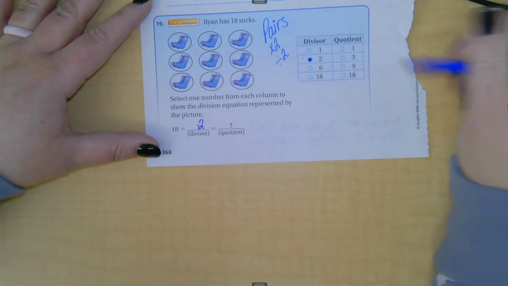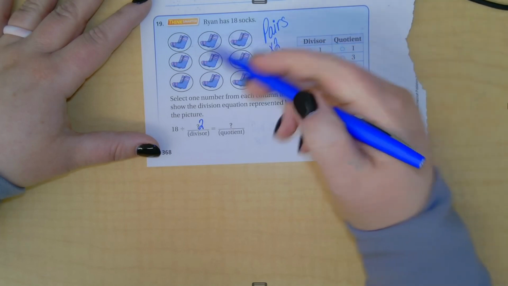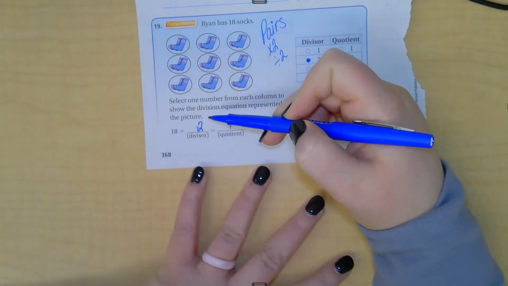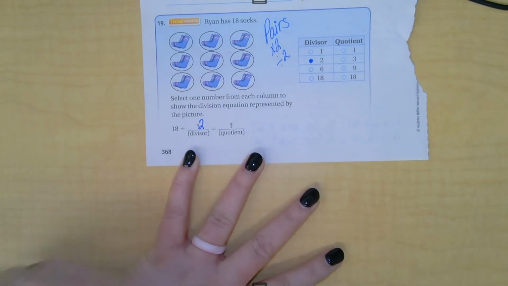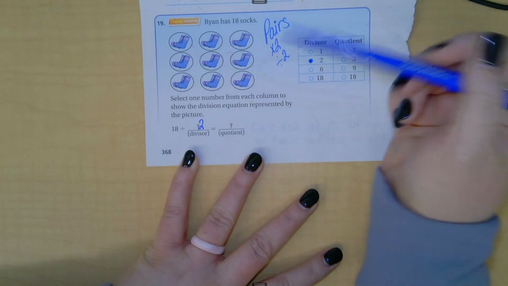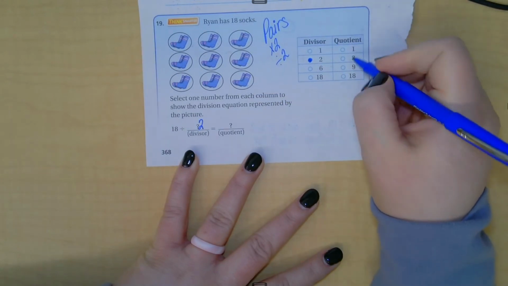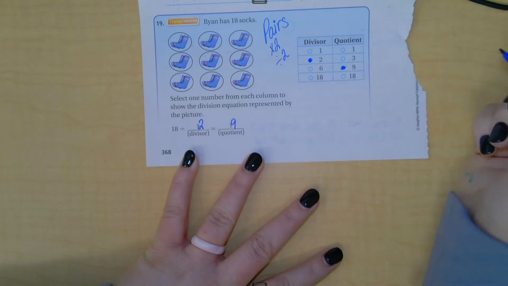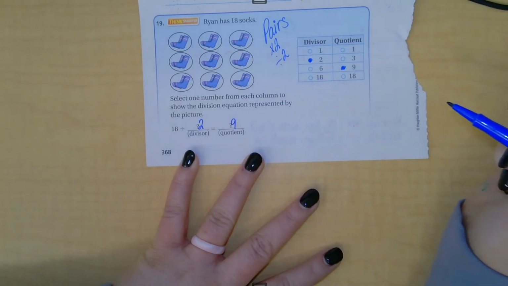Okay, let's find the answer. So when he took his 18 socks and puts them into pairs of 2, then he's left with 9 pairs of socks, or 9 groups. Okay, so you should have 2 and 9.